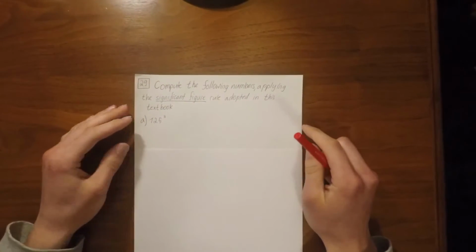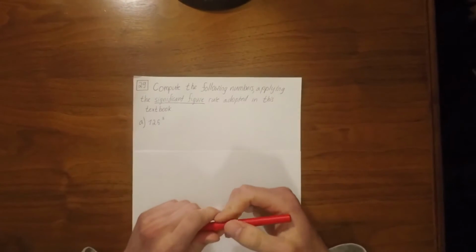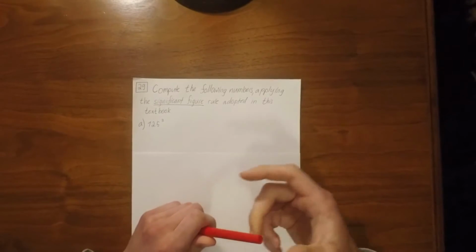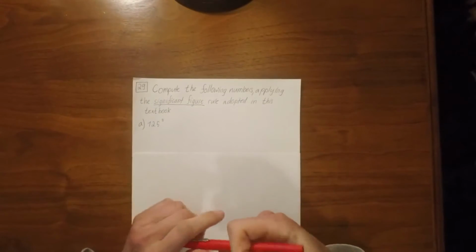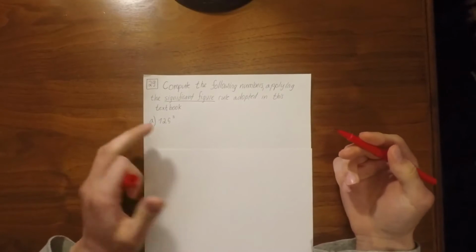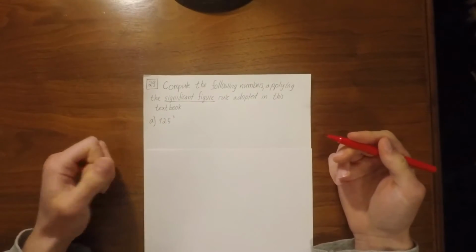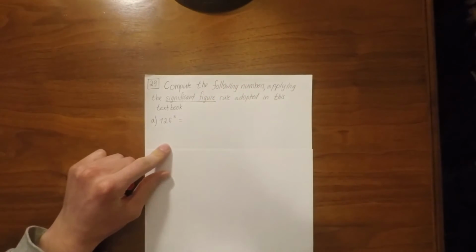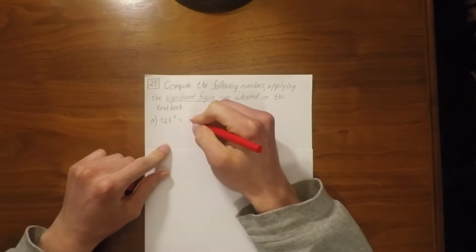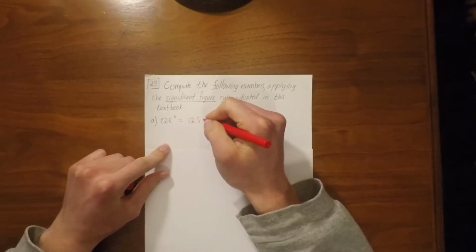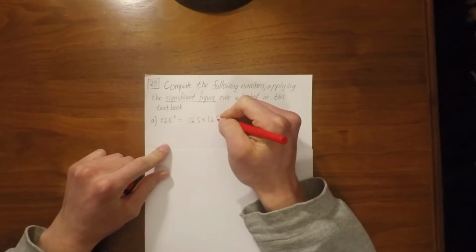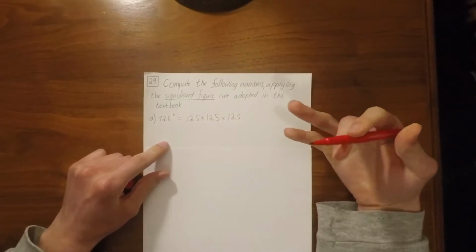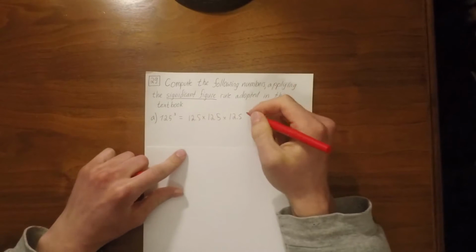Problem number 29. Just as promised, we'll be practicing a little bit of significant figures and the rules with significant figures, especially the ones that are adopted in this book. So first problem asks to give us an answer in 3 significant figures. This number we can just plug into our calculator. Remember that exponentiation is the same thing as multiplying this number 3 times. And each time we have to keep in mind that we keep 3 significant figures.